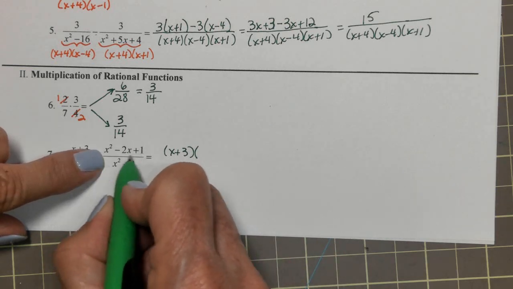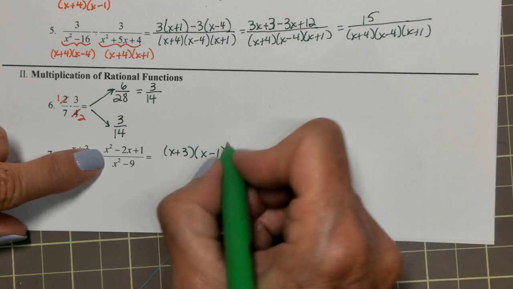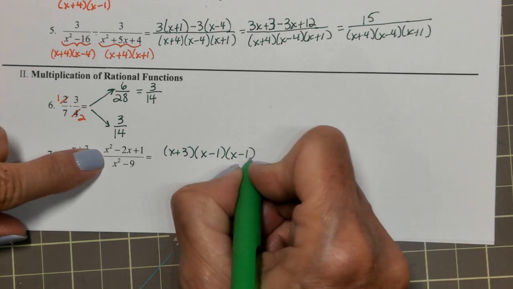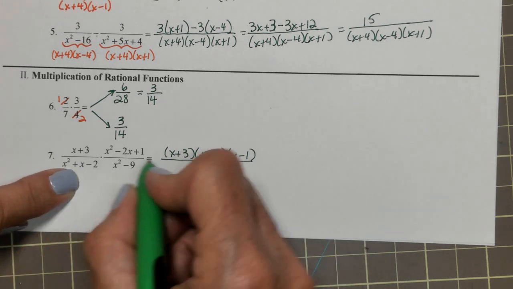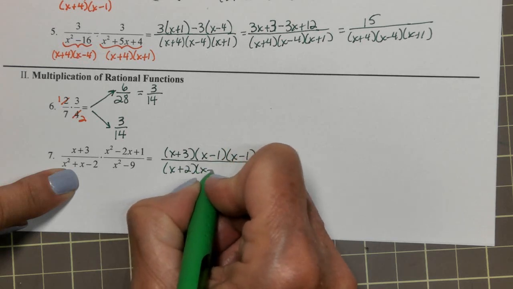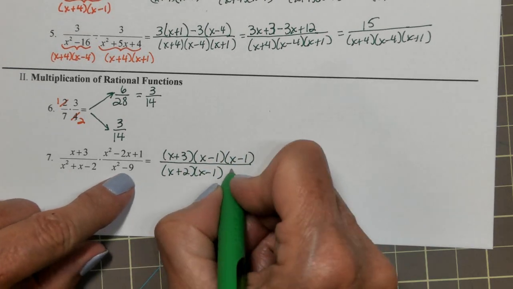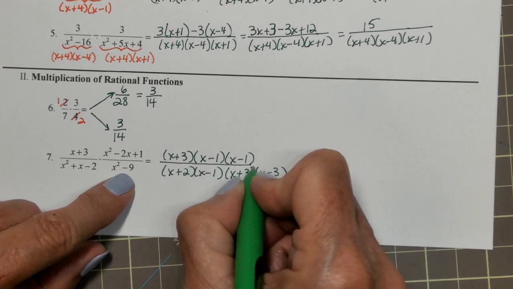So this numerator can be factored into x minus 1 squared, right? There's going to be another x minus 1 divided by. This denominator can be factored into x plus 2, x minus 1. This denominator can be factored into x plus 3, x minus 3.